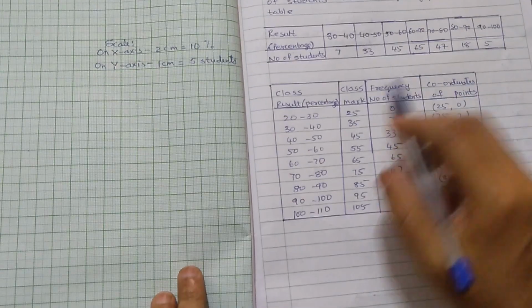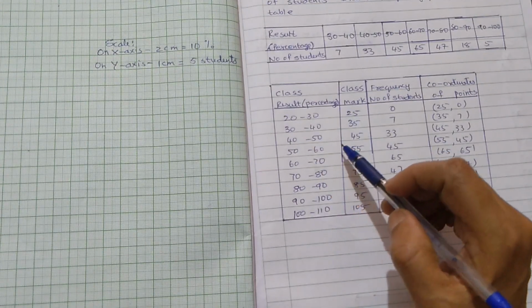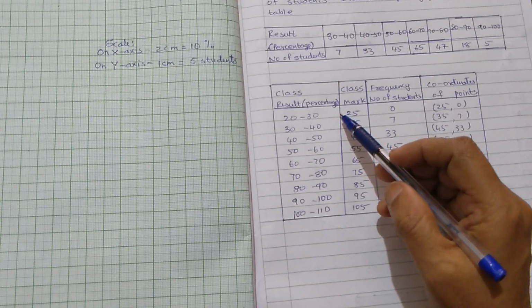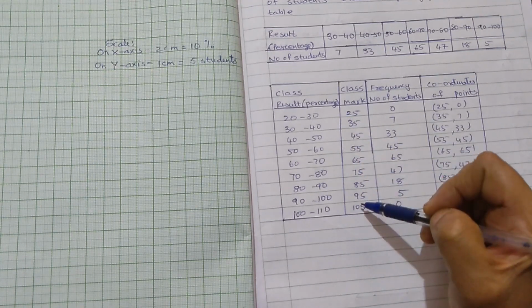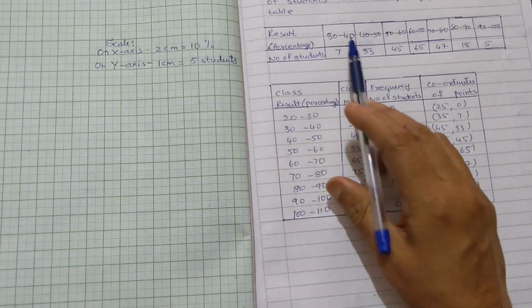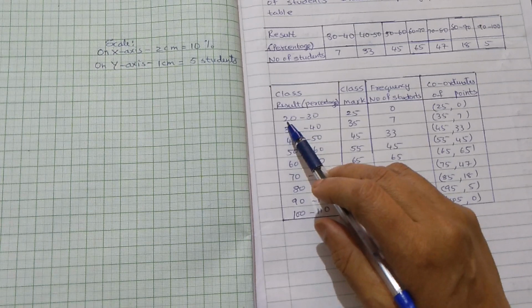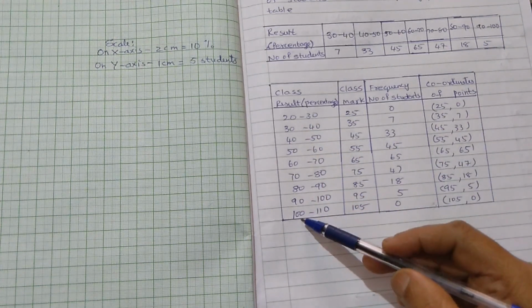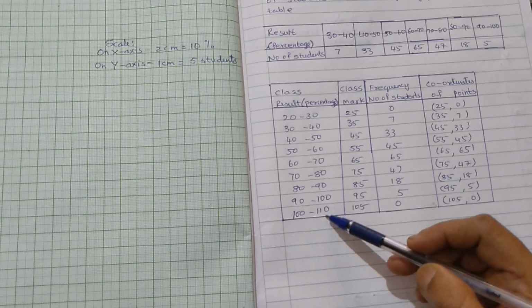Now class mark is what? Like the previous sum, we have to find one class before the first class and one class after the last class. It starts from 30 to 40, so I have taken 20 to 30 extra, and it ends in 90 to 100, so I have taken one extra after 100, that is 100 to 110.